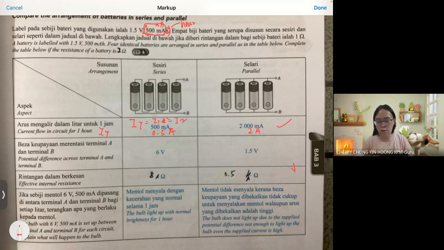Okay, the potential difference in series is added together, so 1.5 plus 1.5 plus 1.5 plus 1.5 equals 6. Then for parallel, because V total equals V1 equals V2, your total voltage in the parallel circuit for the battery will be 1.5 volt.